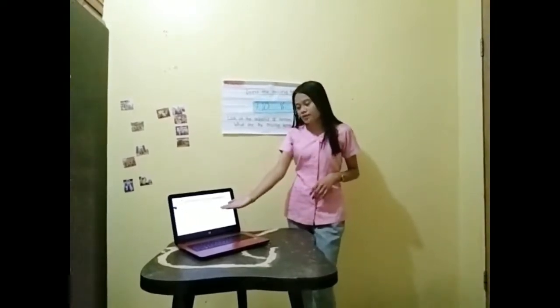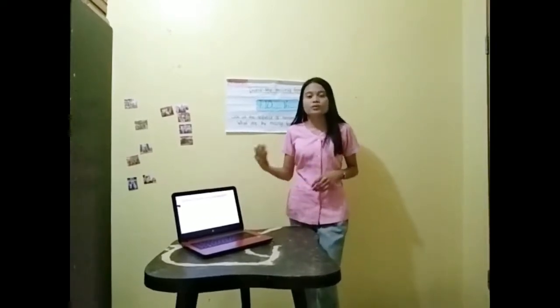Next one, we have a multiple of a given whole number is a number resulting from multiplying the given whole number to another whole number. For the next one, can you read it, Kathy? Thank you. For the fourth one, factors of a given number are numbers that can divide it without remainder.